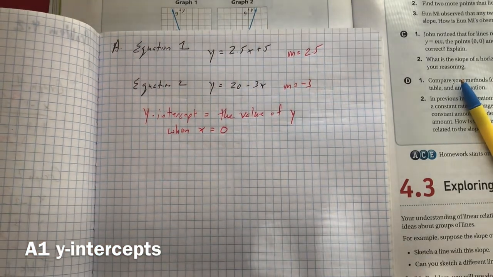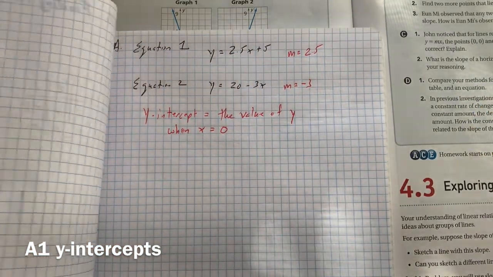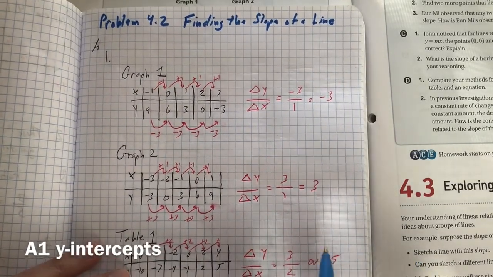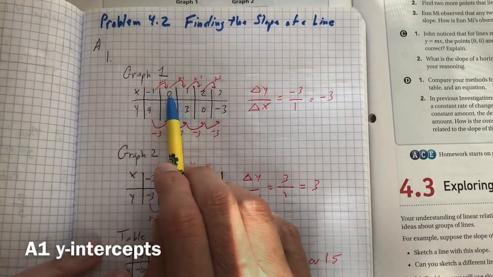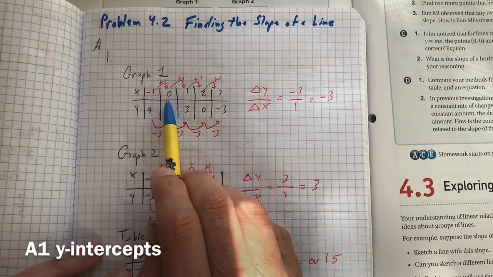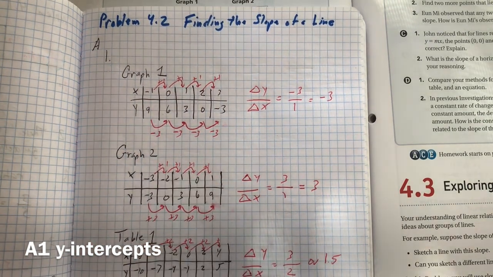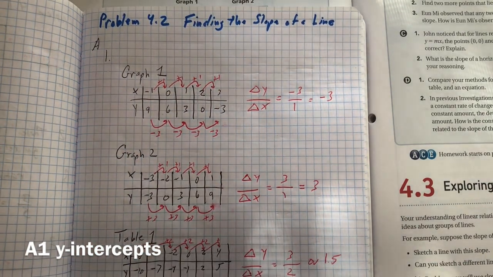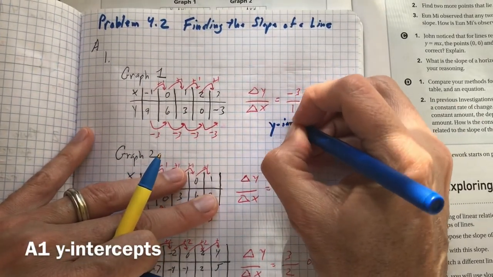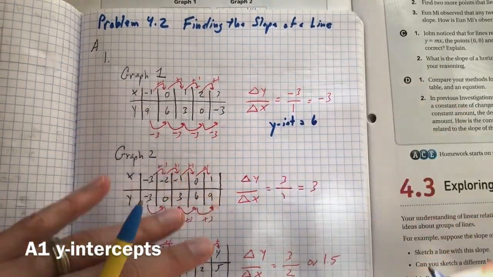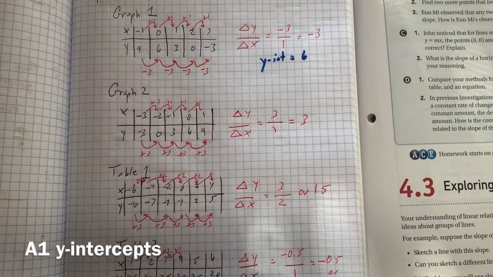Let's go back to all of these and put in 0 for x. So first of all, hey, I see 0x right here. So that means x is 0, so the y-intercept is going to be 6. So I'll put that y-intercept, we'll abbreviate that, equals 6. Same thing here.